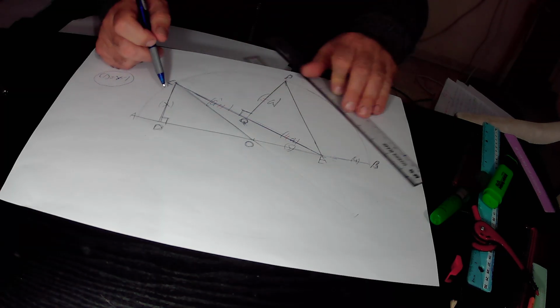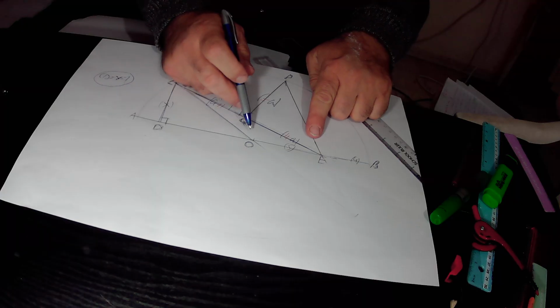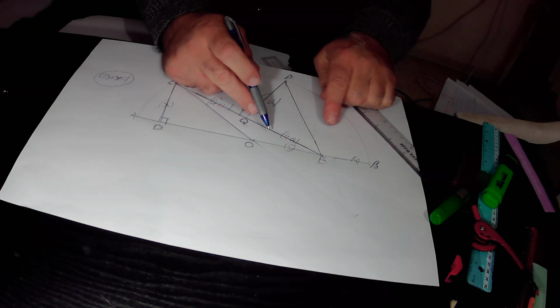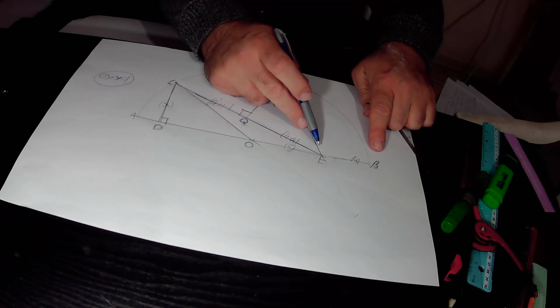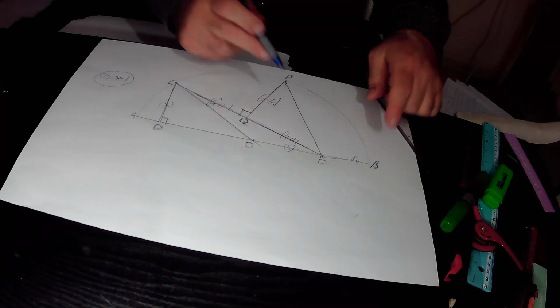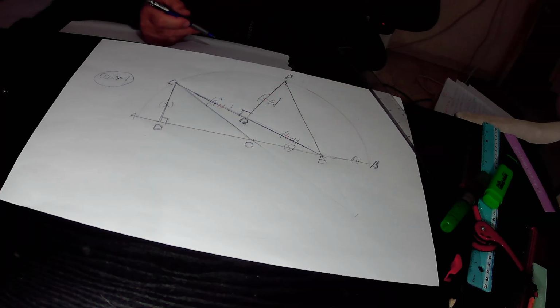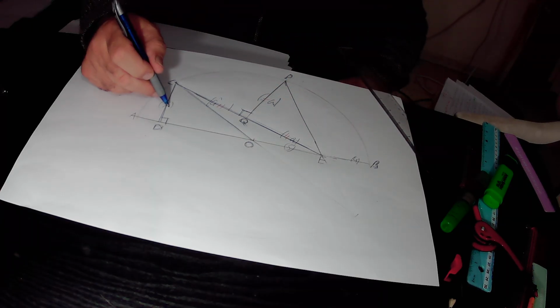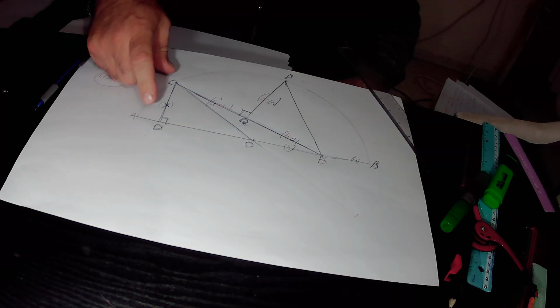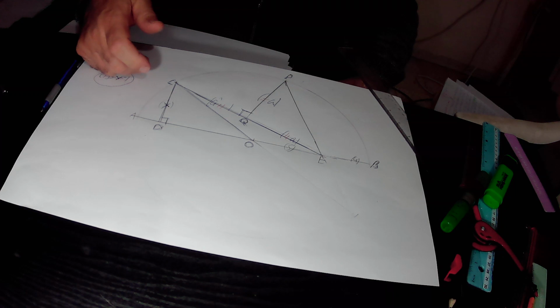In addition, you know that OB is equal to 5 units. AB is equal to 4 units. And again, our task is to find out the length of CD, which is equal to X. So we have to find out the value of X.